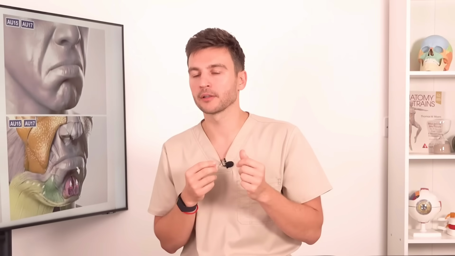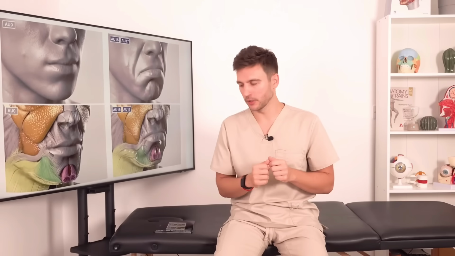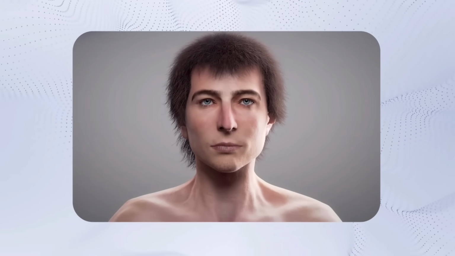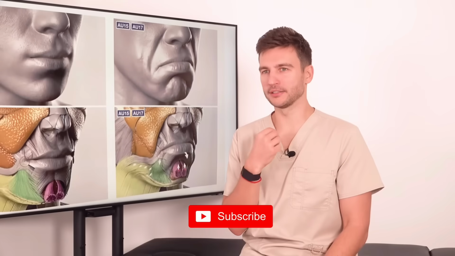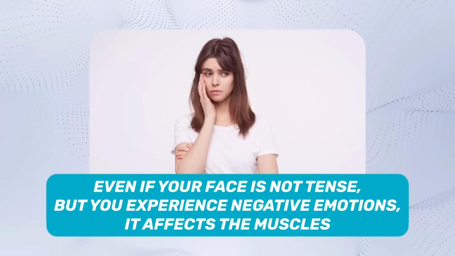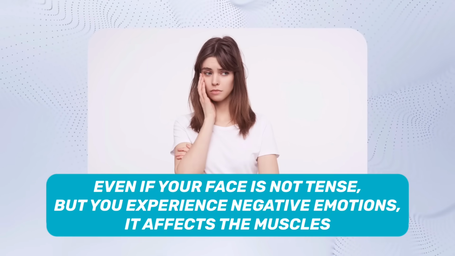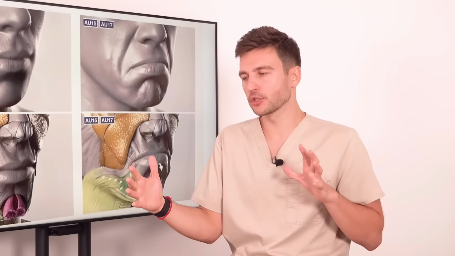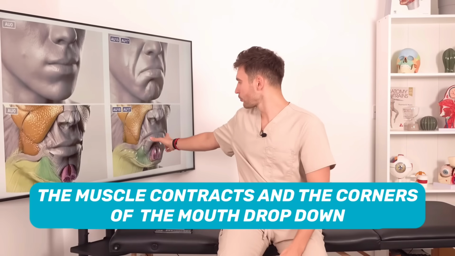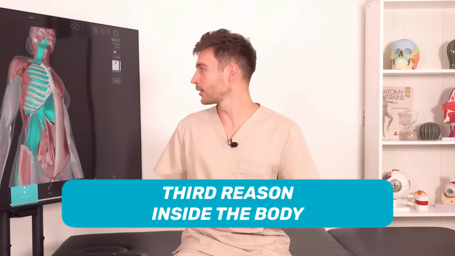That's an interesting fact. And there's also one not so obvious thing. You might not show any emotion on your face at all. Your face might look like a poker face, right? At the same time, if you're experiencing some negative state inside, the command still goes to the brain, and the brain sends a signal to these muscles. So over time, these muscles start to spasm and shorten. So if your general mood is sad and gloomy, these muscles will be in a state of increased tension. The longer a muscle stays in a state of increased tension, the faster it contracts. And when it contracts, the corners of the mouth simply start to droop. The third reason why deep creases appear actually lies within our body.